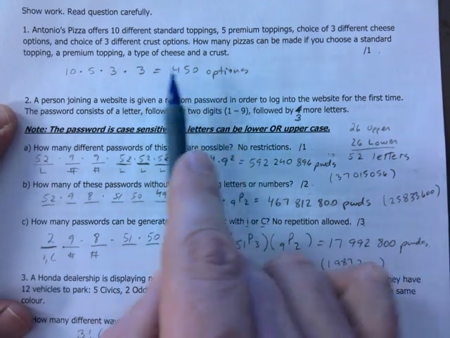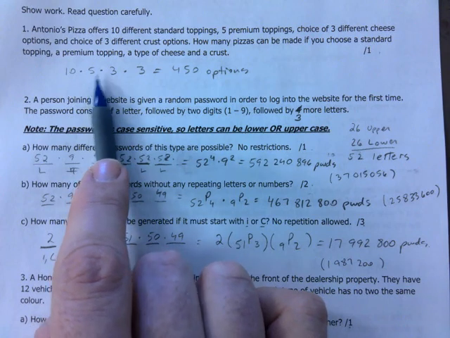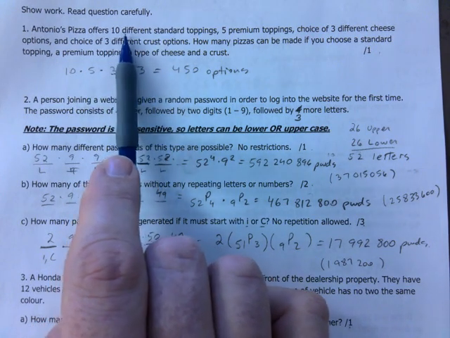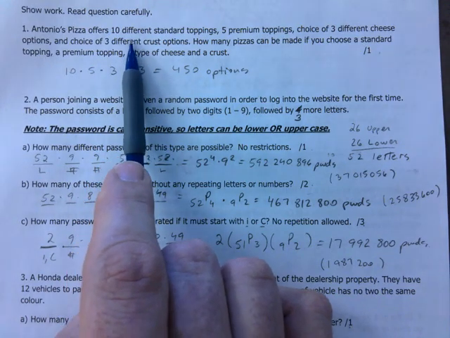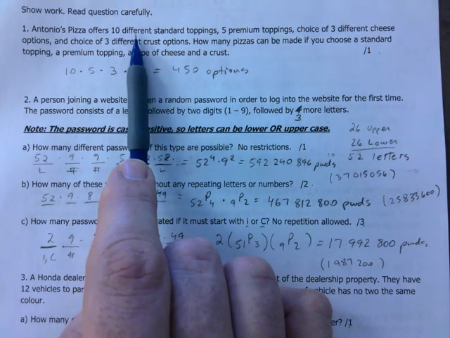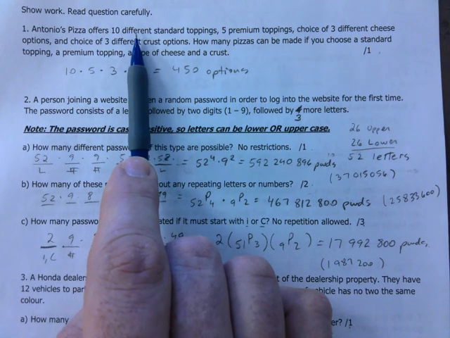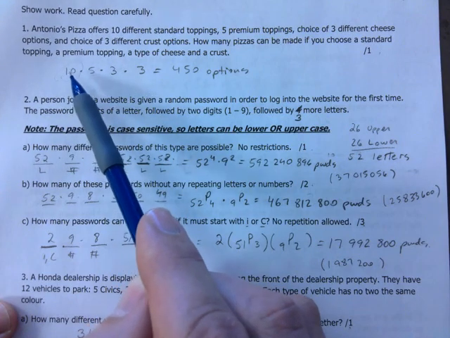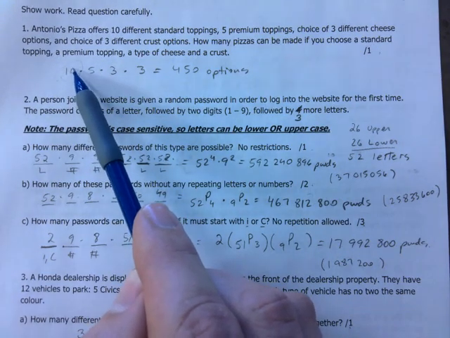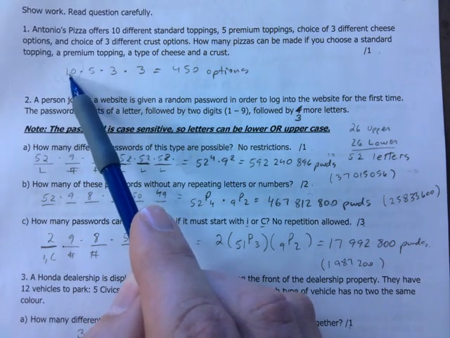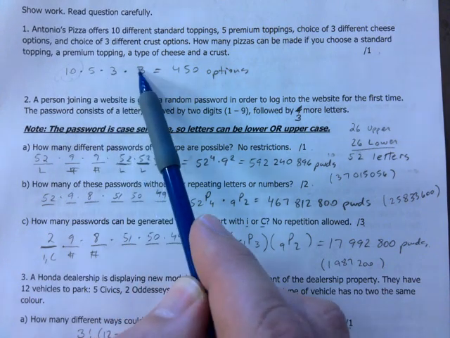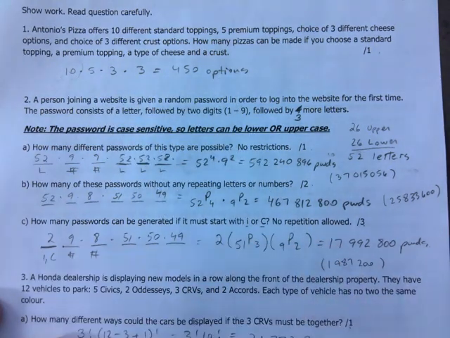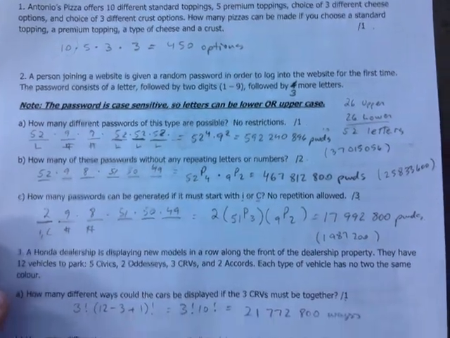However, I'm going to give you a heads up. If this question had said that you're picking, somehow they narrow it down to just like you're picking that one topping, like pepperoni, let's say, right? How many options do you have now? Then technically the 10 here is just down to just one, right? Just one, because you already picked just the one, and then it's 1 times 5 times 3 times 3. So just read carefully, but this is what that question was all about.